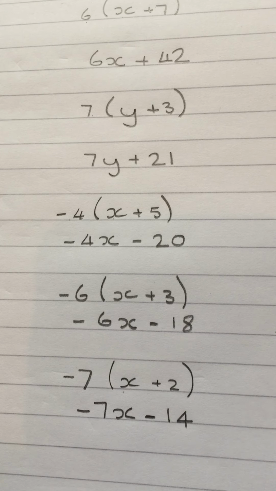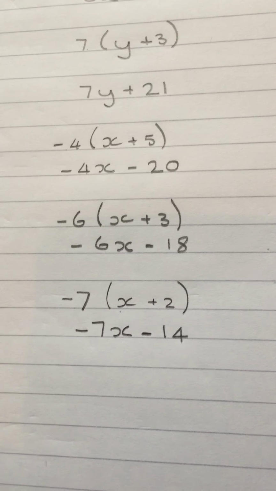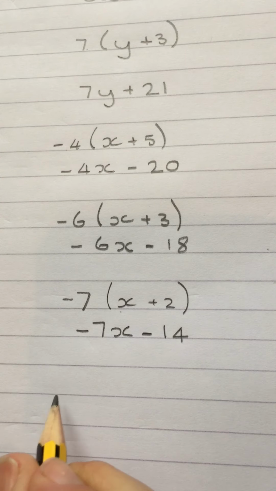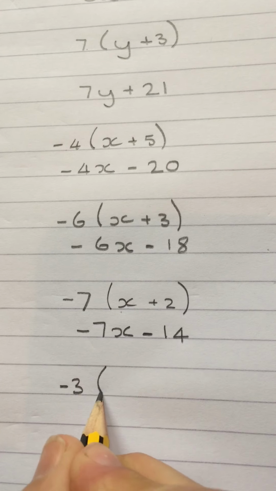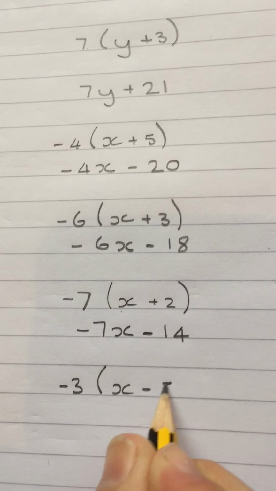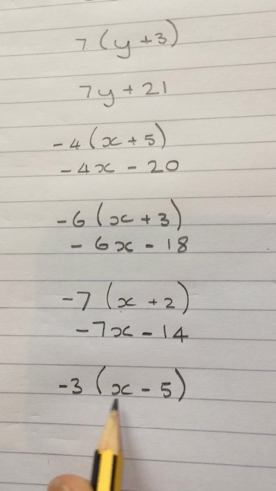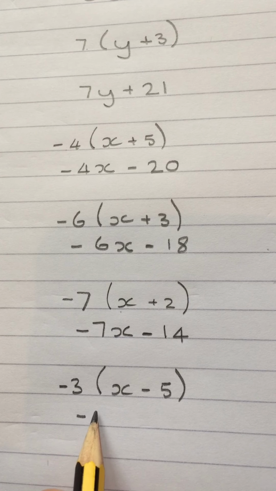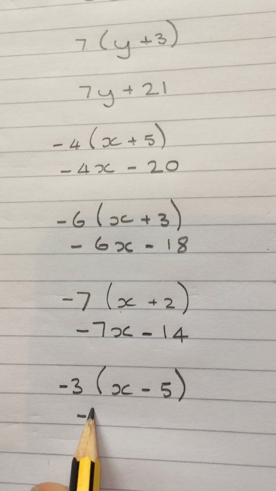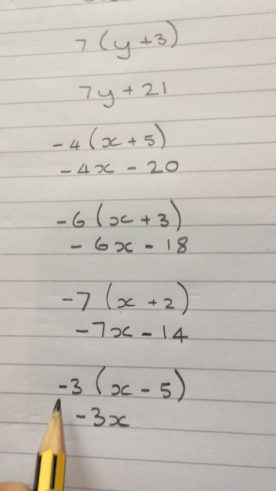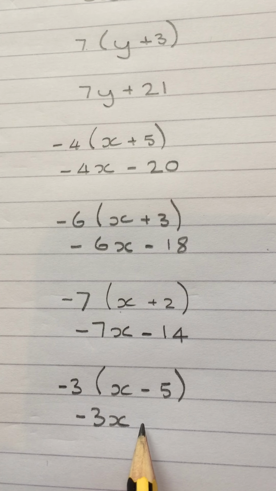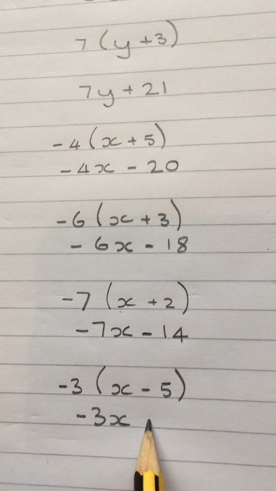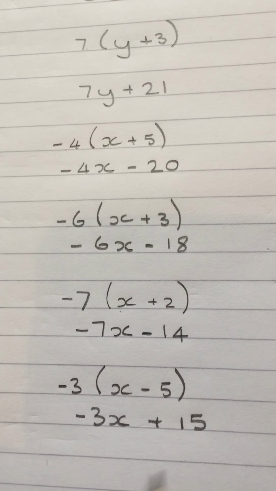Sometimes you get 2 negatives, so I'll show you a couple of those as well. So we'll have minus 3 brackets x minus 5. So it's minus 3 times x gives us, do you know what these are, Ben? Minus 3 times x, what will that give you? 3x. Is it positive or negative? Negative. Well done, minus 3x. And then we've got minus 3 times minus 5. What will that give us? So 3 5s, 15. Okay, and minus times a minus gives you? Positive. Well done. So plus 15.